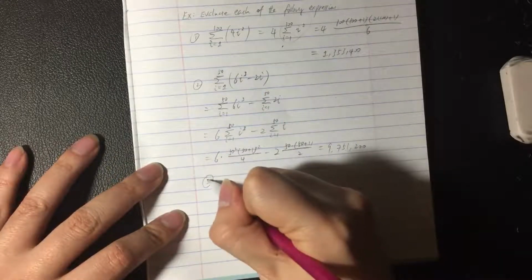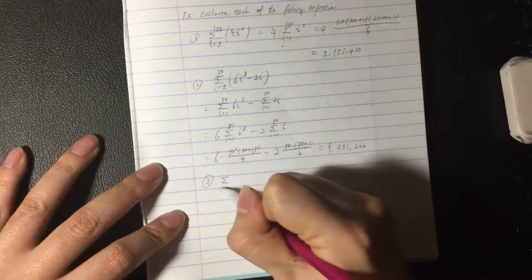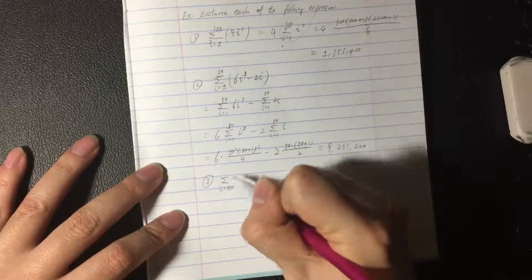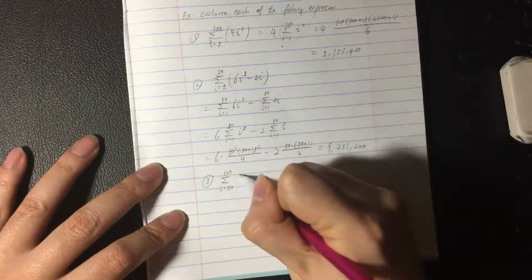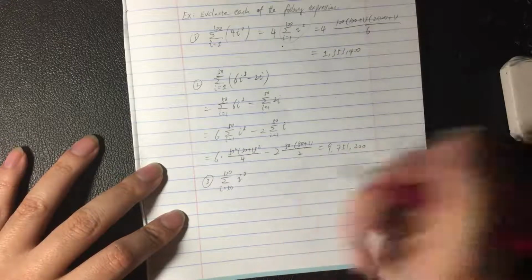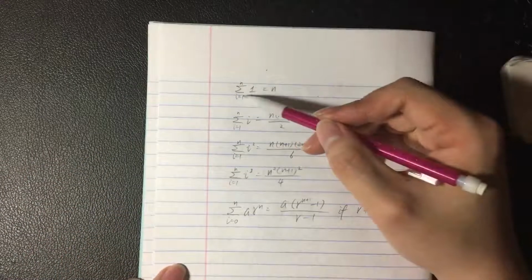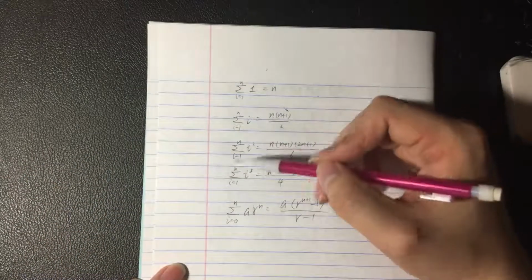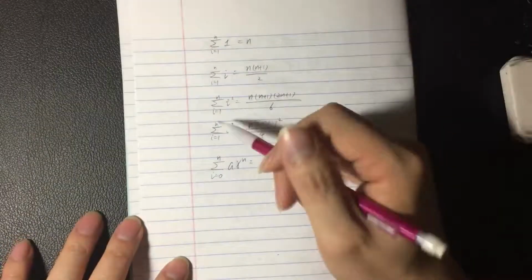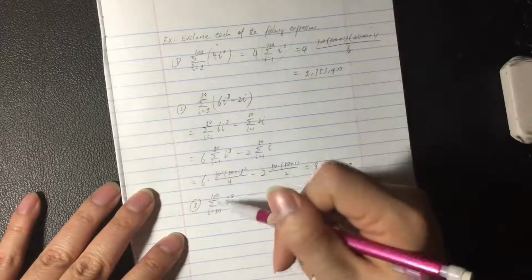Next, how do we find the sum from i equals 50 to 100 of i squared? What should we do? For the first 4 formulas, they all start from 1. And we have i squared; for the formula of i squared, the index starts from 1. What should we do here? I from 50 to 100.